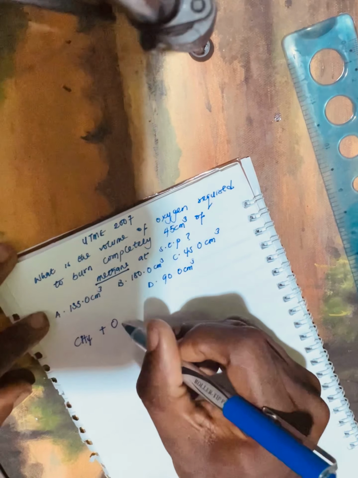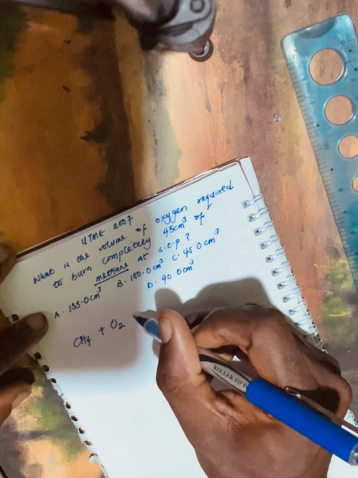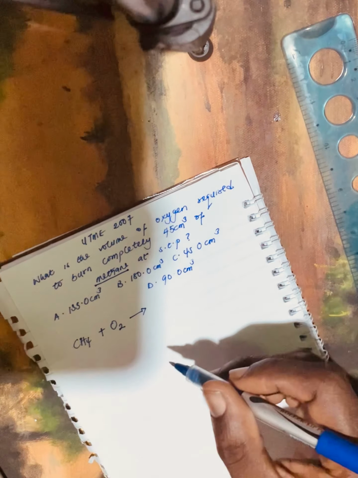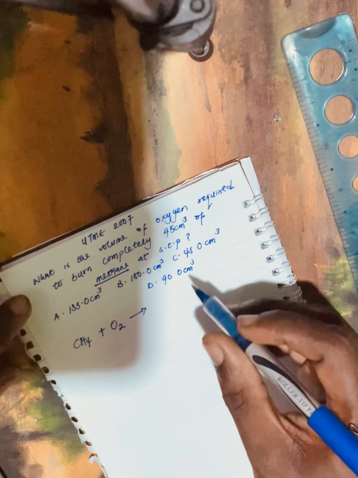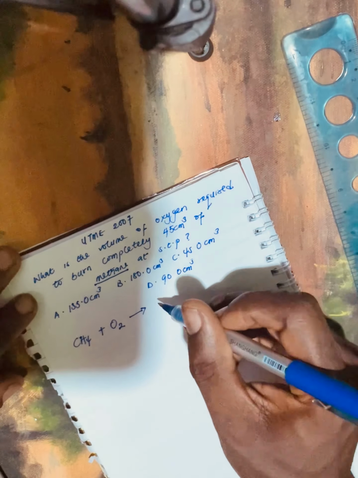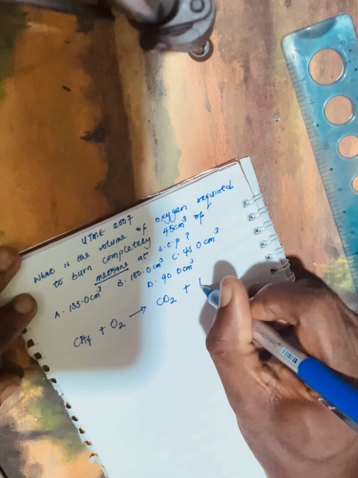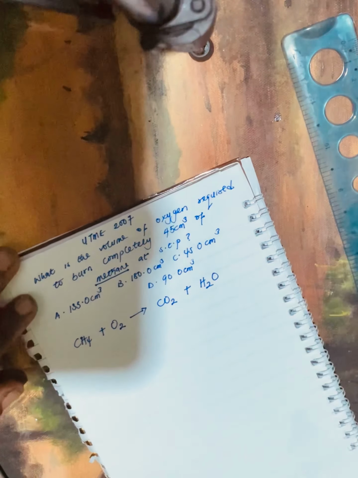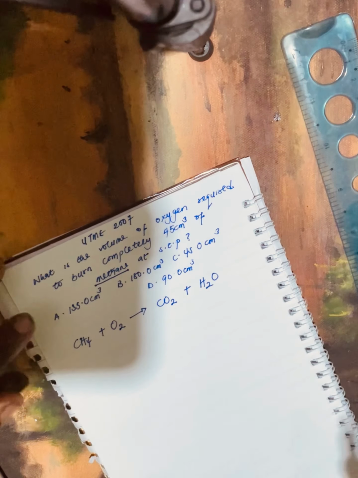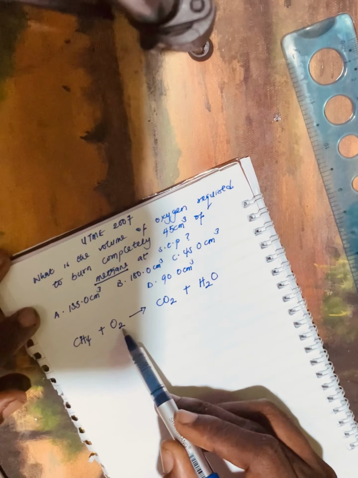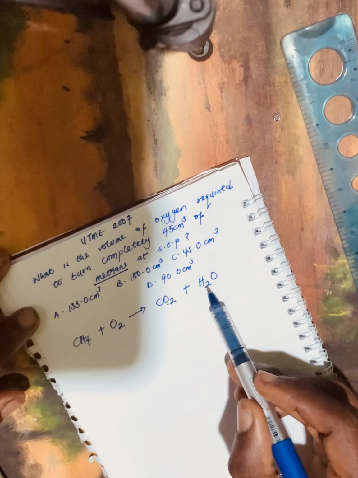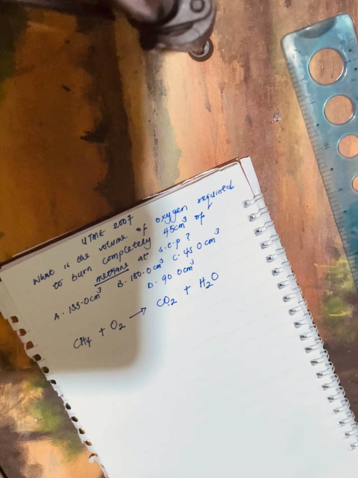If you burn it in oxygen, you have this. When hydrocarbons are burned completely in excess oxygen, the products are carbon dioxide, CO2, plus water vapor. So we've constructed an equation. Anytime a hydrocarbon is burned in oxygen, it gives us CO2 and H2O. But then we still need to balance this equation.